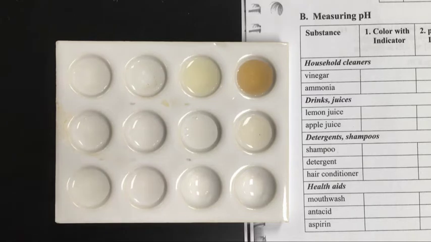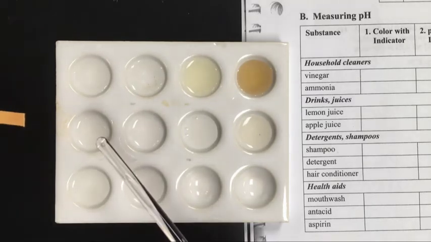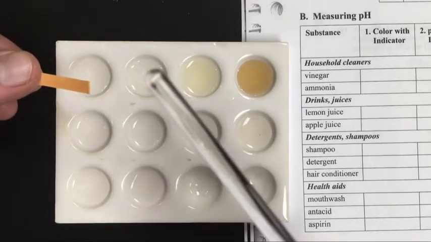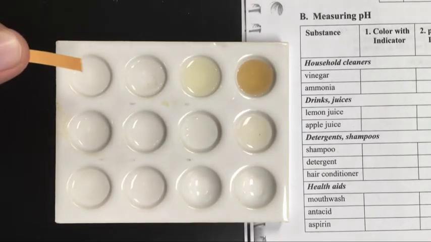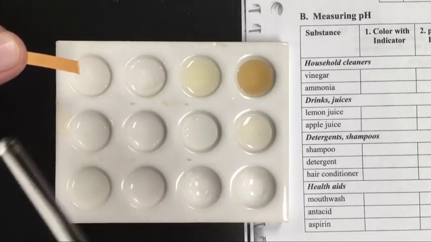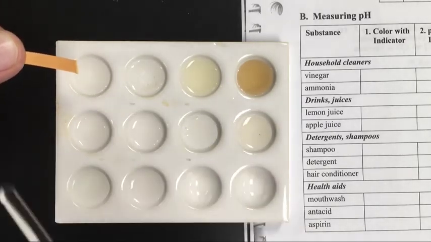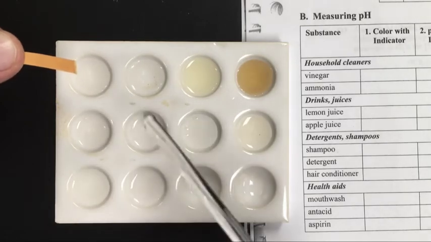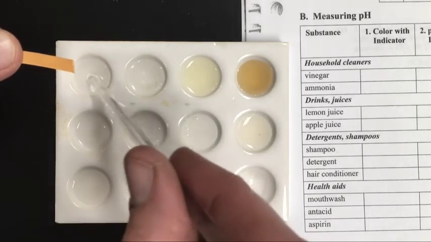First, let me demo the proper way to determine the pH using the pH paper. You don't want to dip the pH paper into the solution. You contaminate the solution, and if you're going to use that solution for something else, it's been contaminated. Instead, take a clean glass stir rod and dip it into the solution.